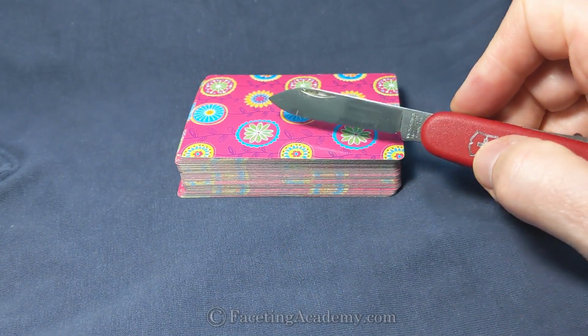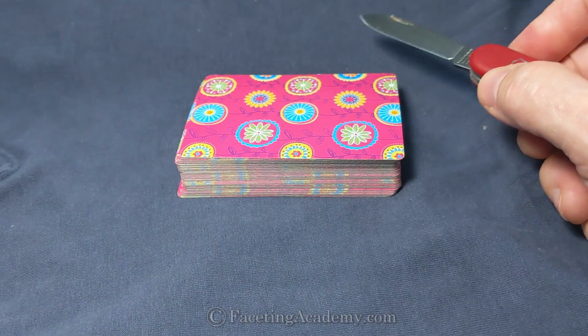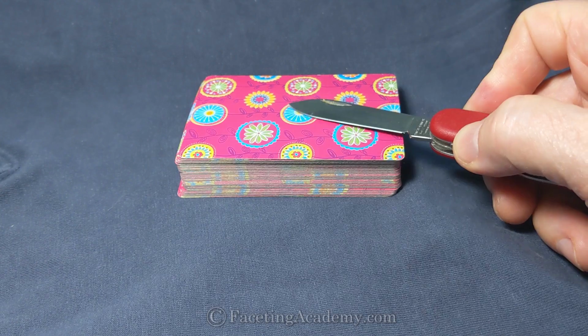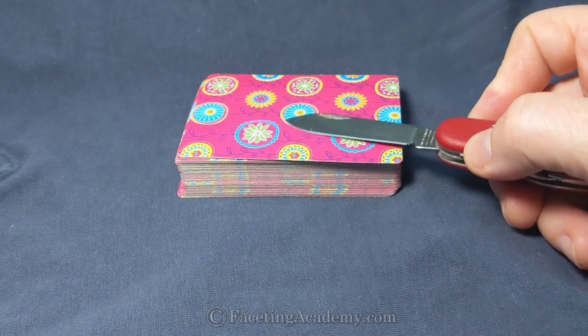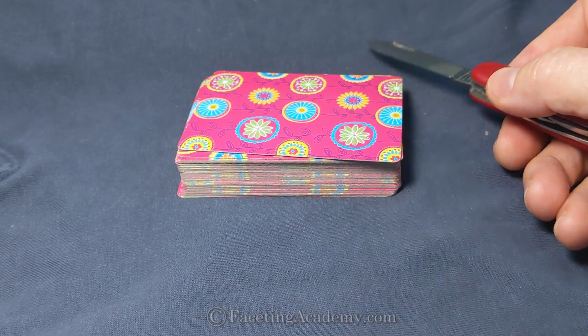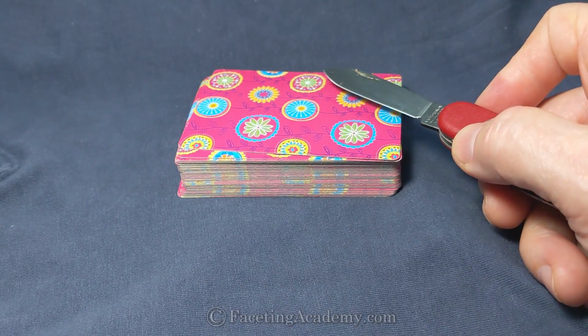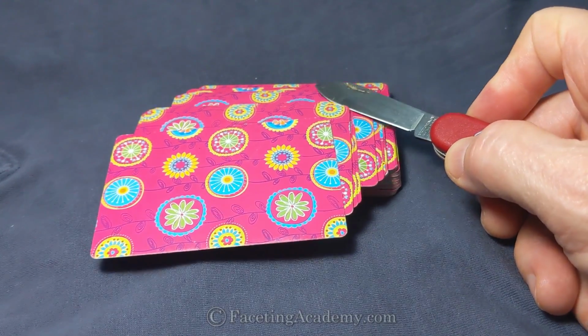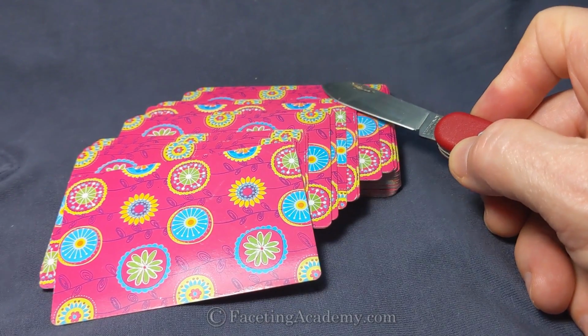But the more our direction of force through this stack of cards comes close to the cleavage plane, the plane of weak molecular bond, the more we're likely to start unstacking the deck of cards.